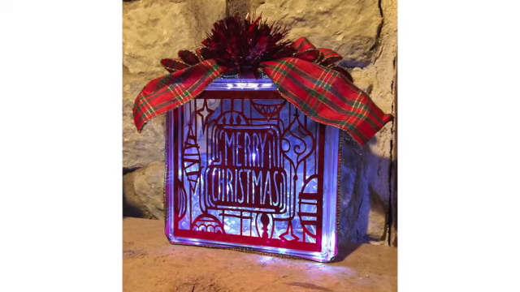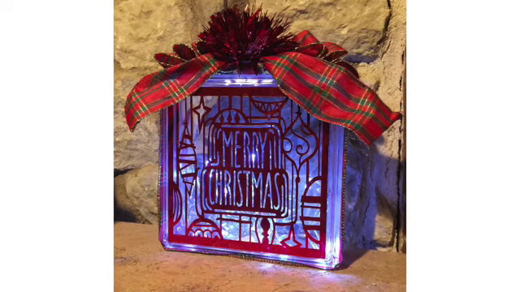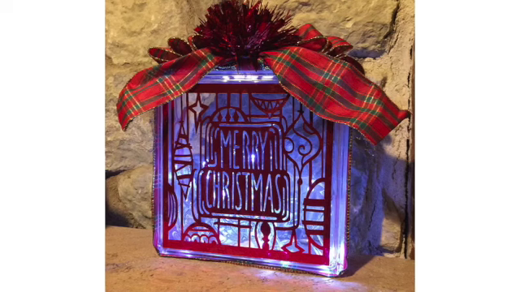This is Janet from Try It, Like It, Create It, and today I want to show you how in Design Space that you can alter the size of images.